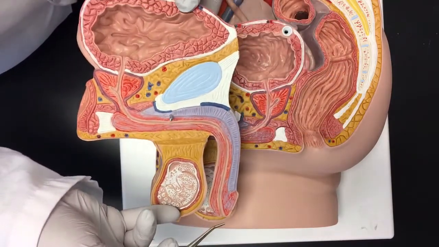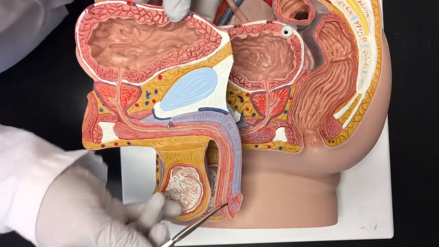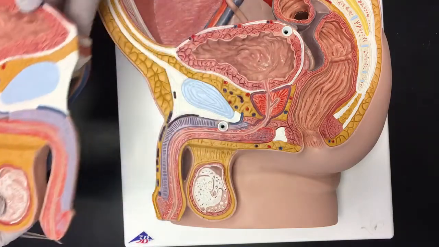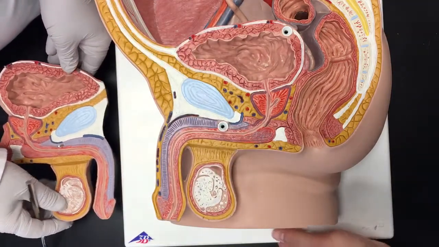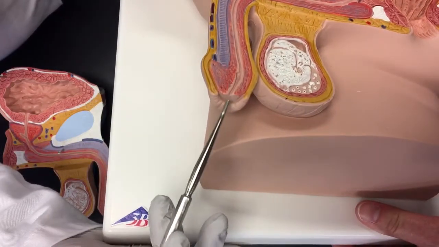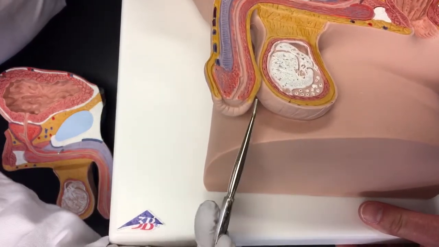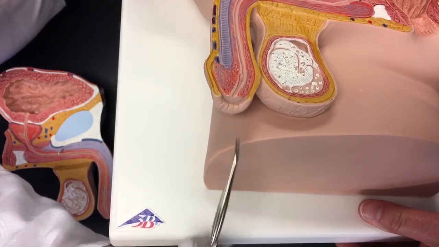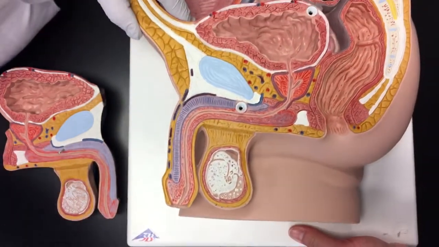Taking an internal view at the penis, we see that we have spongy tissue that surrounds the urethra. The penis at the base, this here being the glans penis, is surrounded by the glans penis, but also by this outer covering known as the prepuce, or otherwise known as the foreskin.